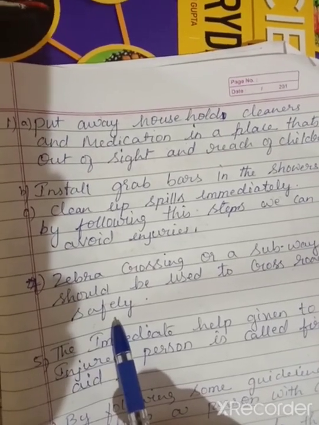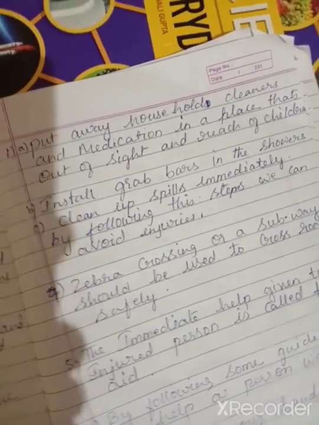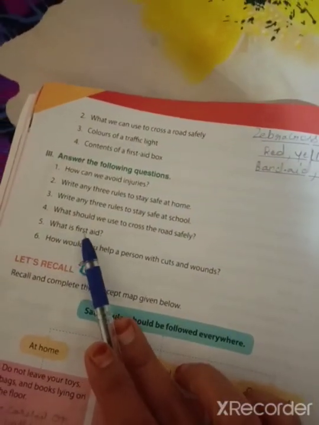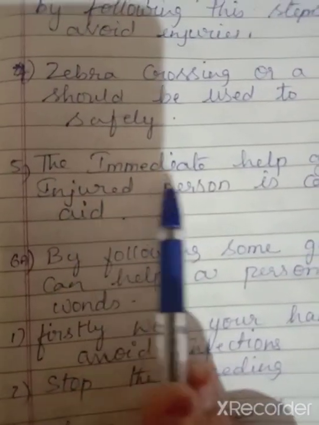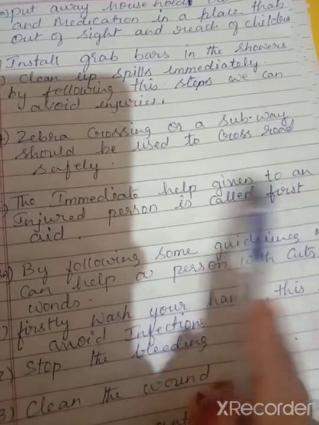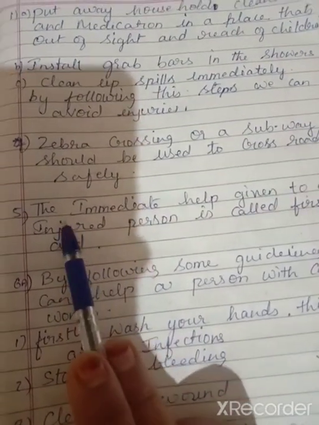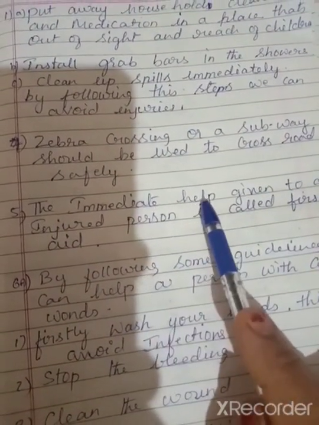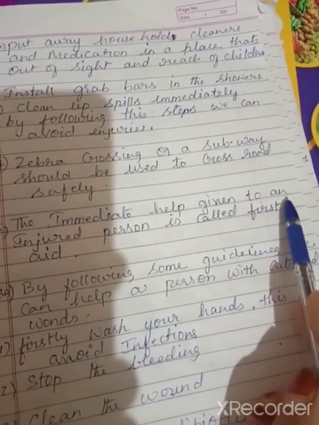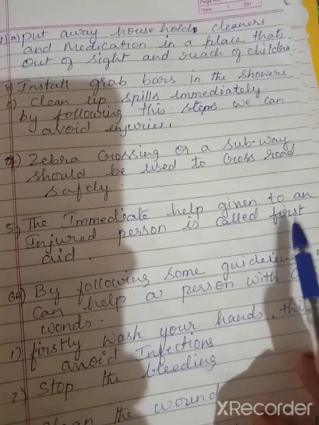Okay, children. Now, the fifth question goes, what is first aid? The fifth answer is, the immediate help given to an injured person is called first aid.